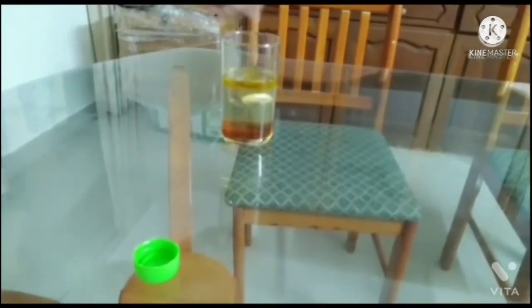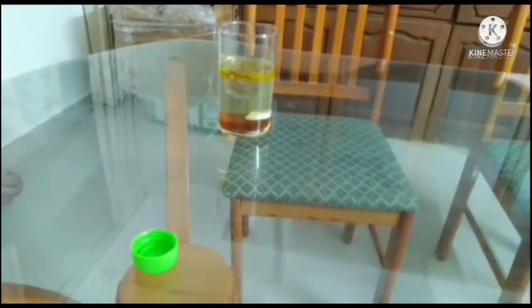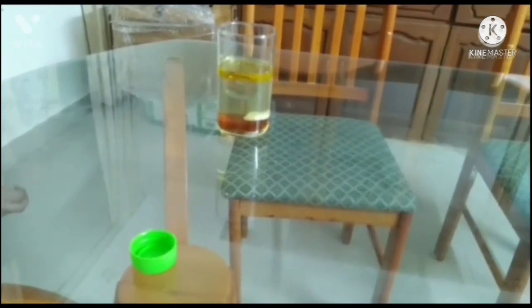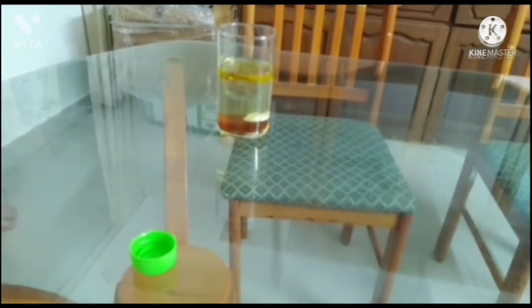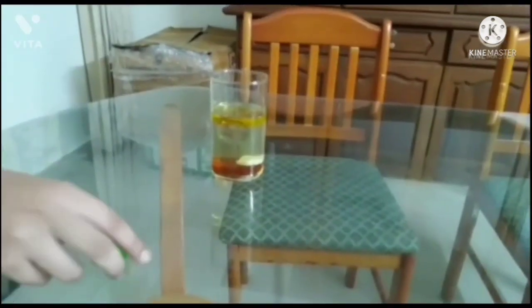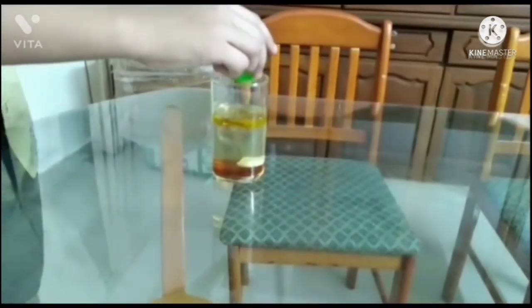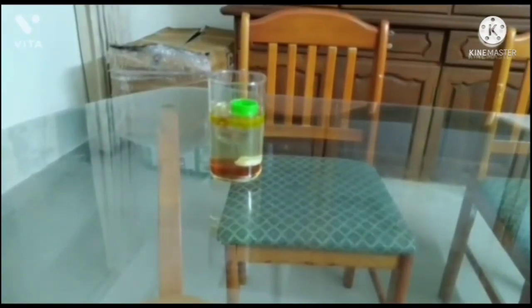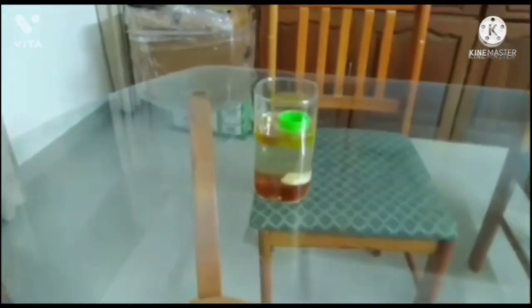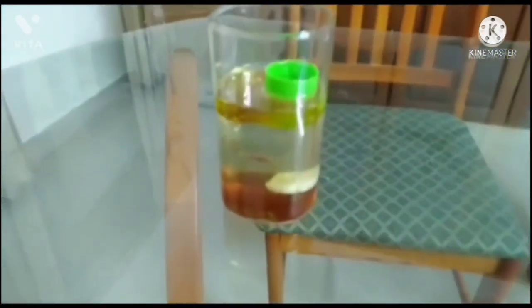We will now put a piece of a banana. We see that the banana floats but then sinks after a while. So it says that it is denser than water but lighter than honey. We will now put the plastic cap. The plastic cap floats on the oil because it is less dense than the oil.